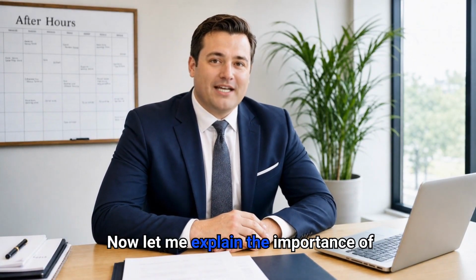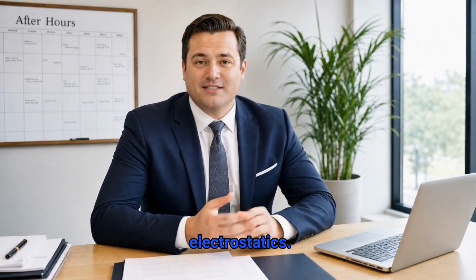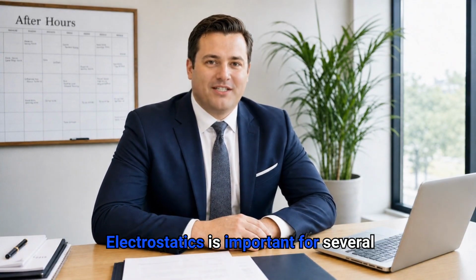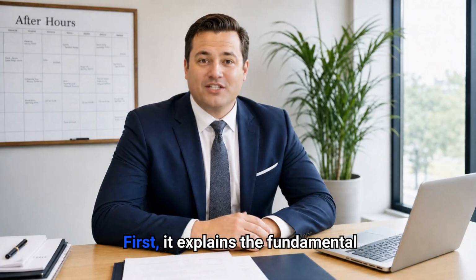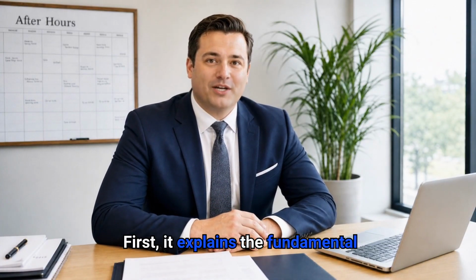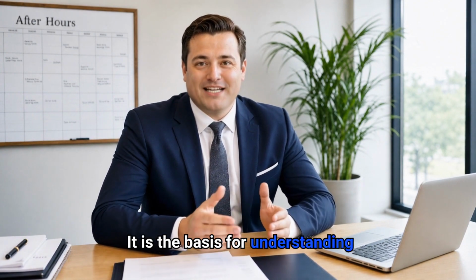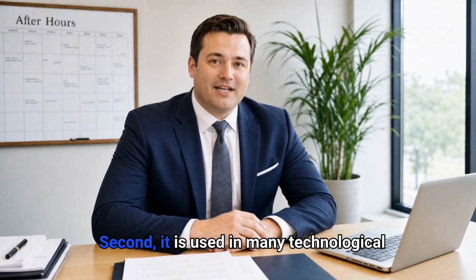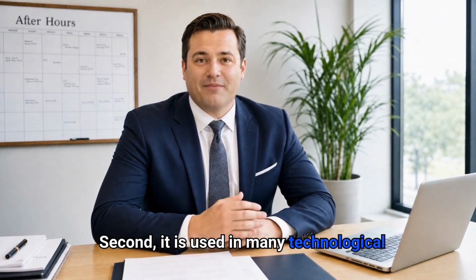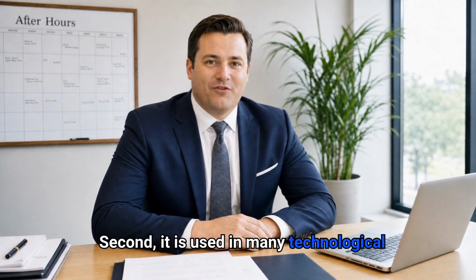Now let me explain the importance of electrostatics. Electrostatics is important for several reasons. First, it explains the fundamental interactions between charges. It is the basis for understanding electricity. Second, it is used in many technological applications, from printers to air purifiers.